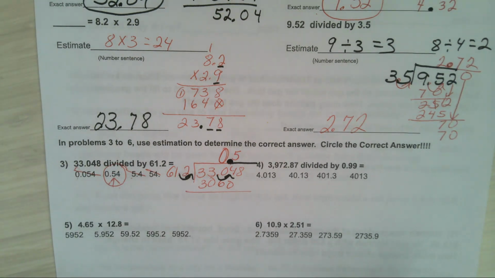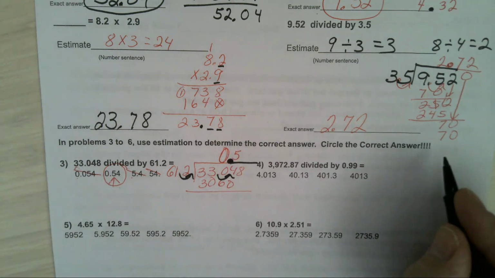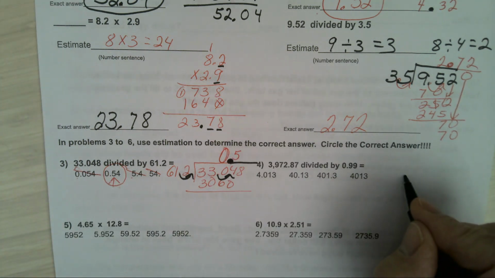Now, you can go ahead and divide it all the way out if you want to. But this is the easy, short way. Let's do that again in number 4. This number goes in the box. You have to know the first number goes in the box.